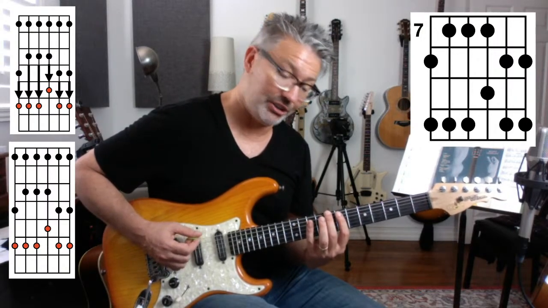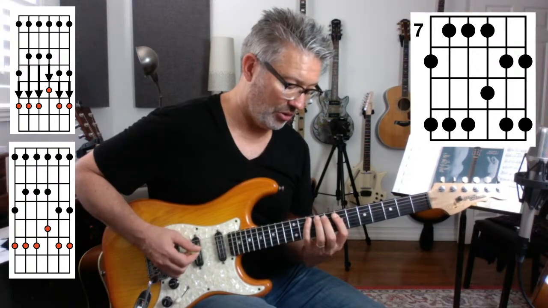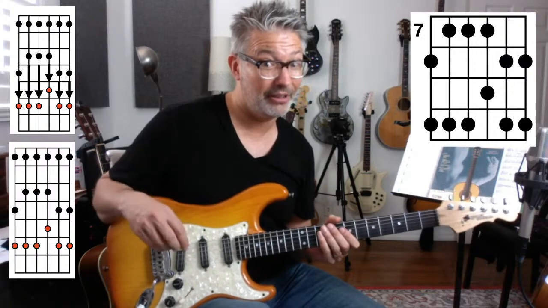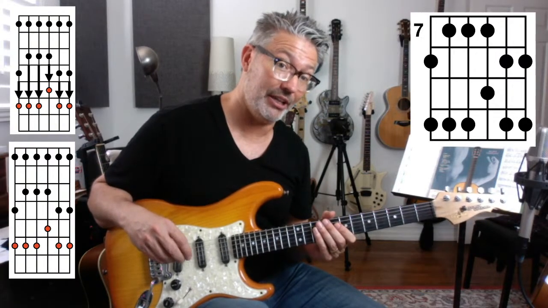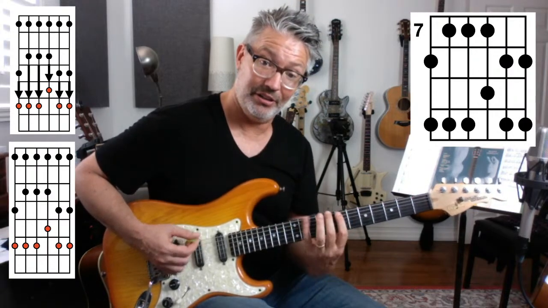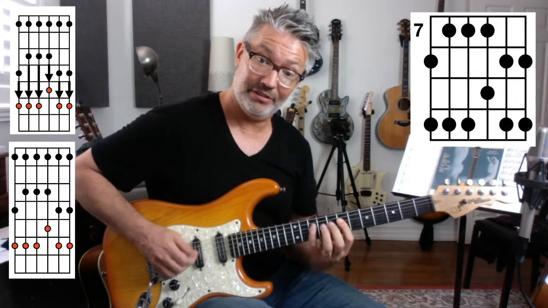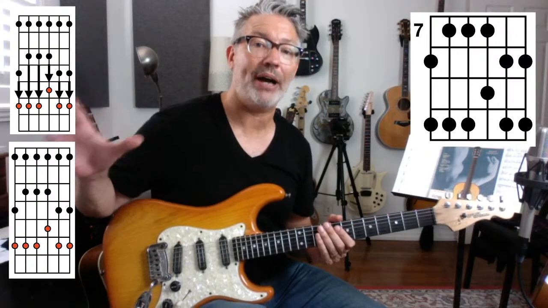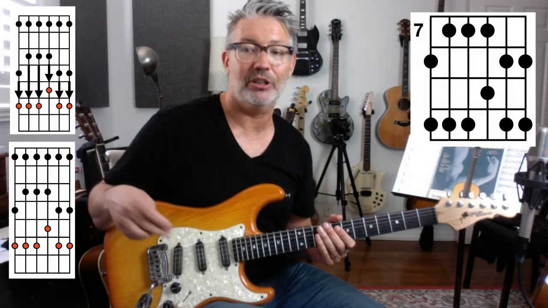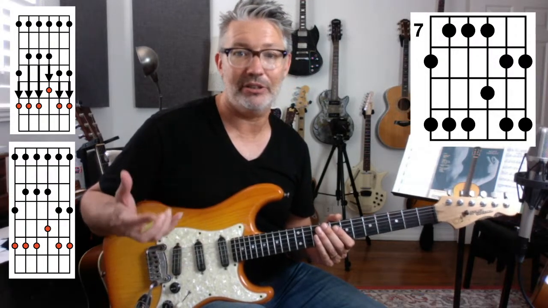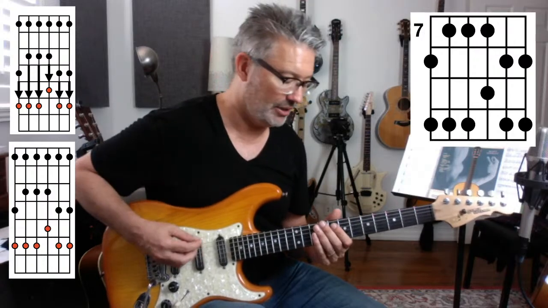So 2nd finger, 4, 1, 4, 1, 4. Or another version, you could skip the A string and play the E string and the D string. So it sounds like this. I love that because you're getting more intervals in your playing, wider gaps in your notes, so that not every one of your solo lines is going to be just scales.